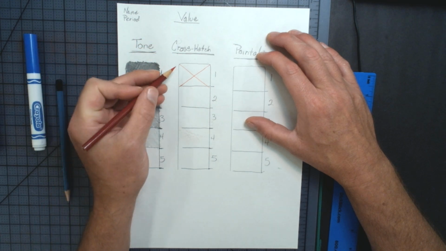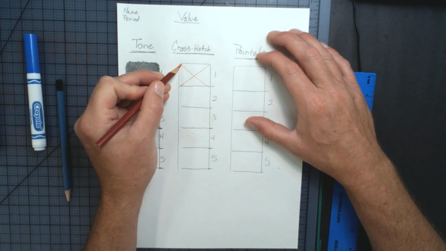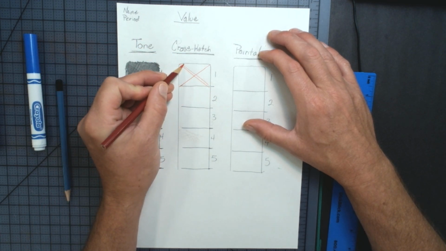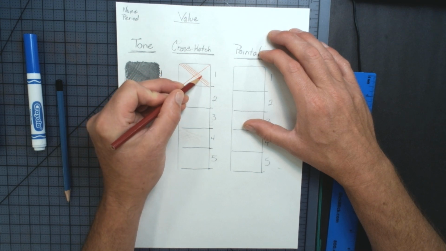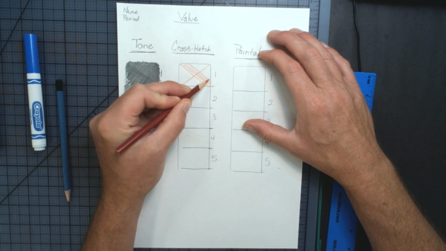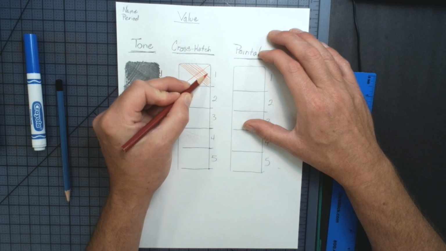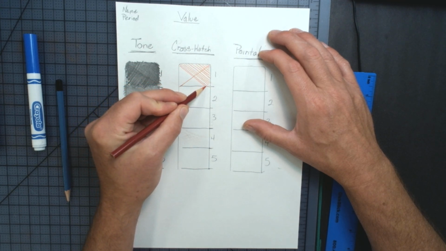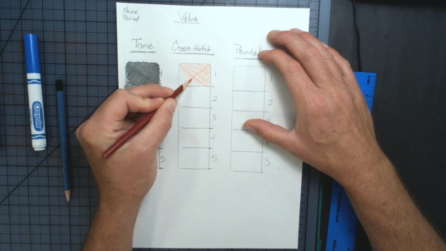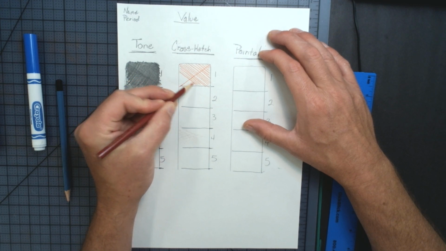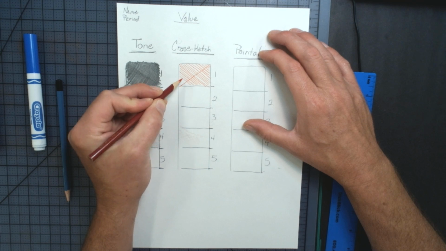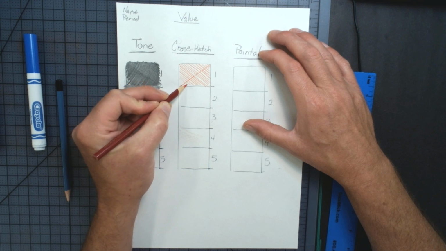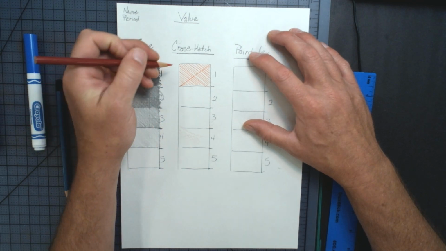That'll be your guidelines. So what we want to do is draw lines very, very close to one another in the first box. And follow it from the center up to one corner and then down to another corner.